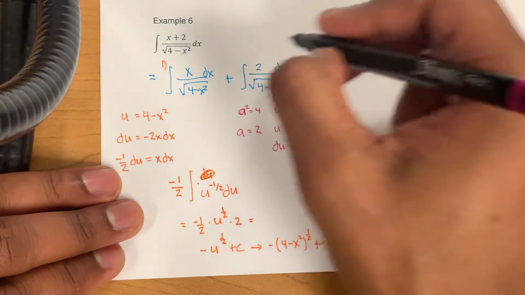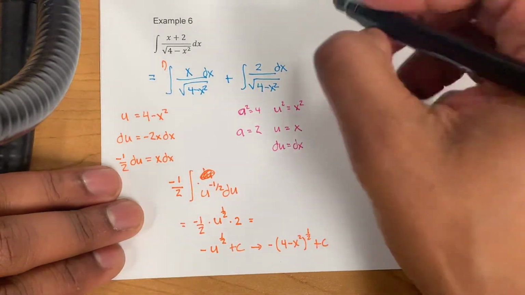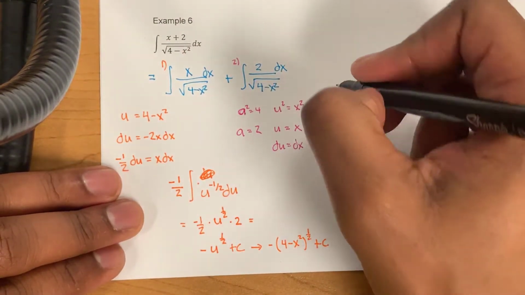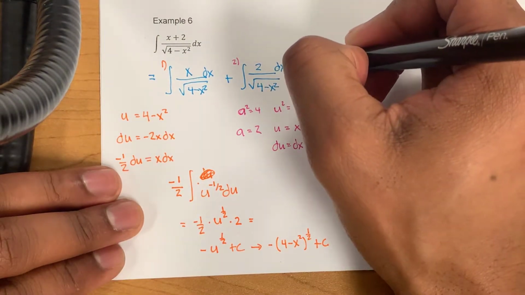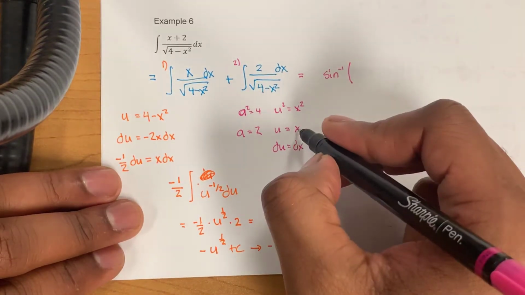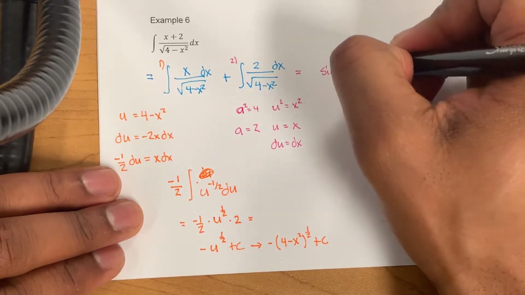So in order to save time here, since all of this is just switching variables around, this integral is equal to sine inverse of u over a, so x over 2 plus c.